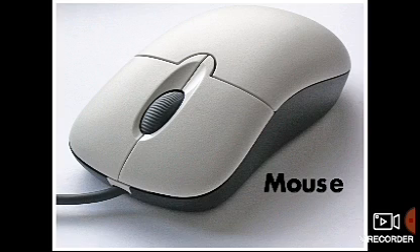Now, mouse. Mouse is an input device. It is used to give input to the system. Student, listen to me very carefully. Mouse is an input device. It is used to give input to the system. It is also known as a pointing device.